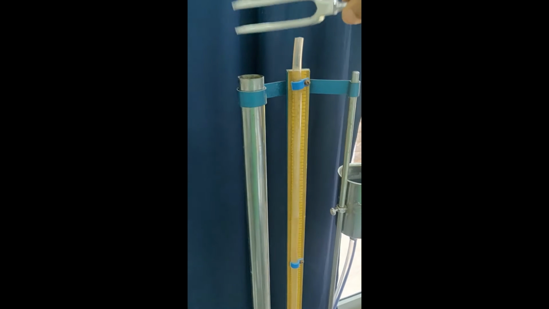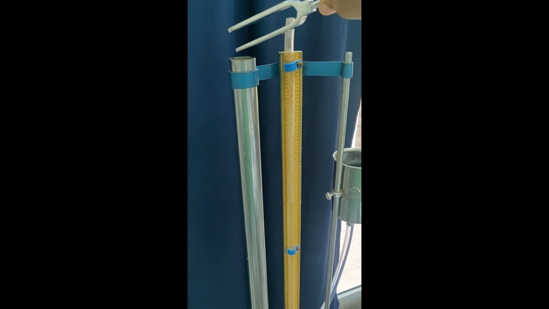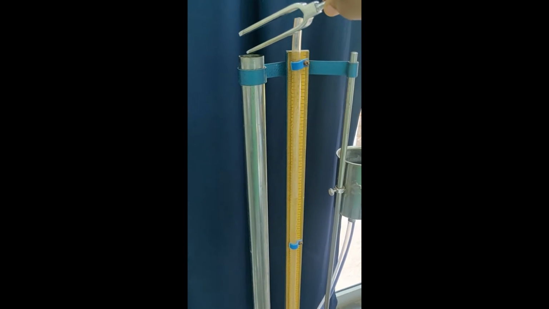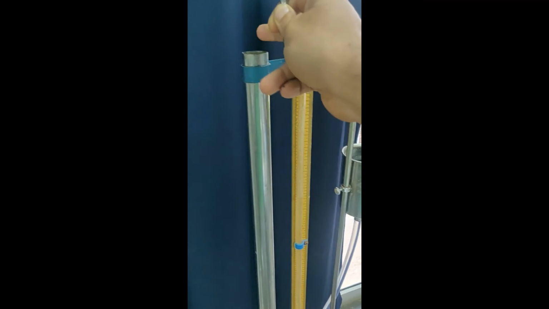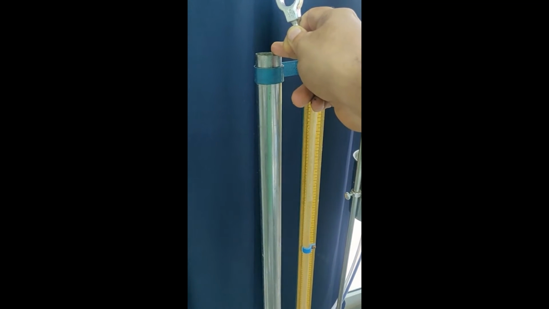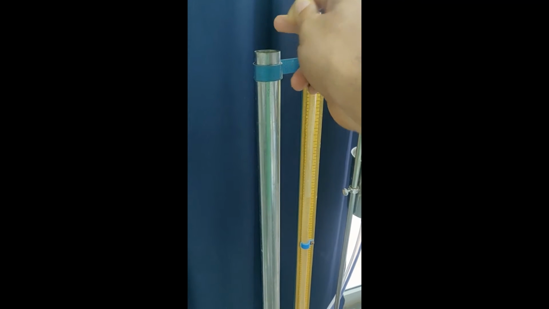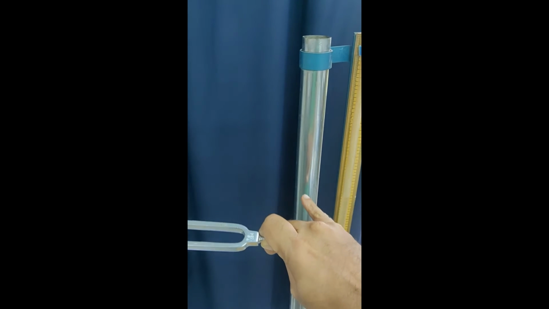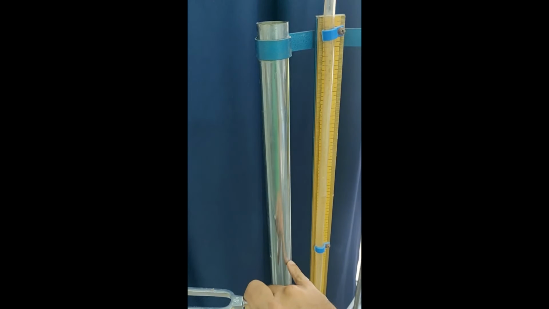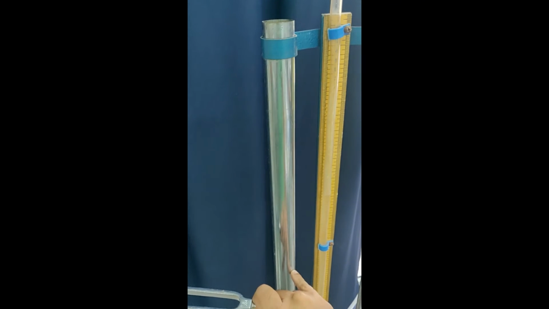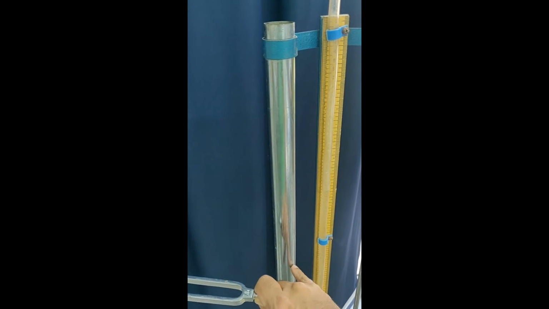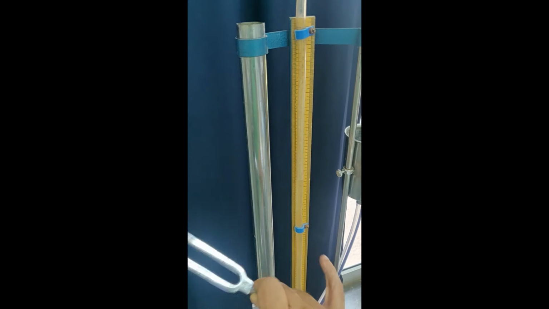In this experiment, we will bring the vibrating tuning fork near the tube so that the air column inside would vibrate. We will adjust the water level in this tube to a particular level where we are able to hear a distinct resonant sound.